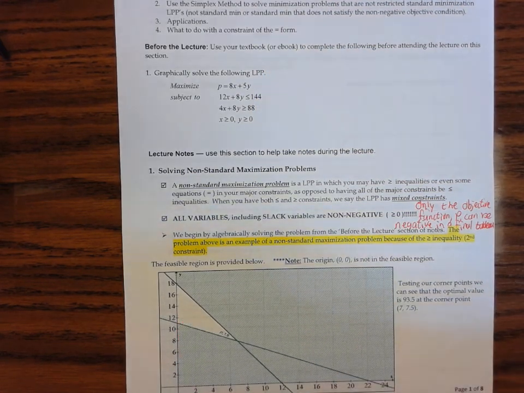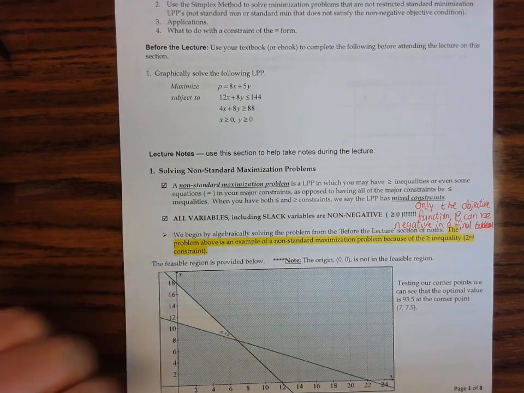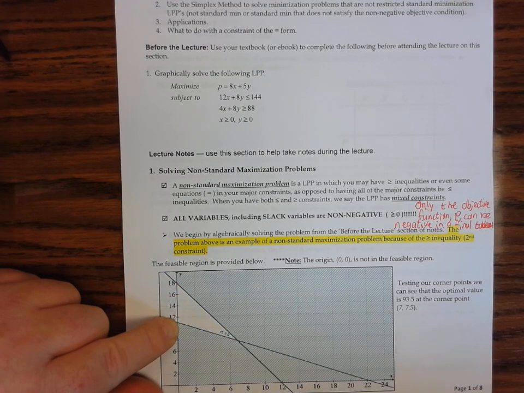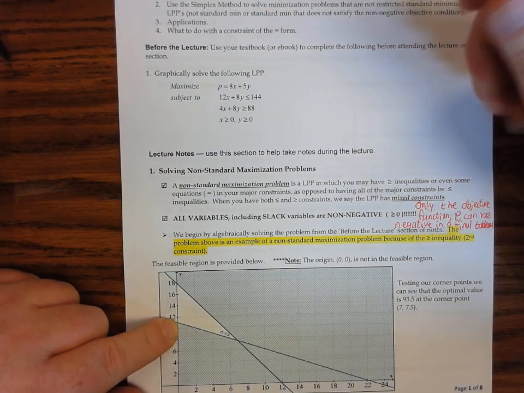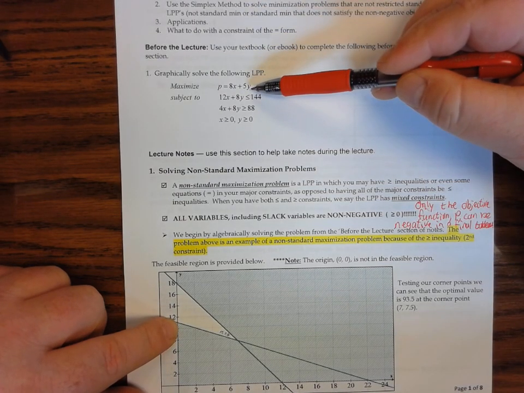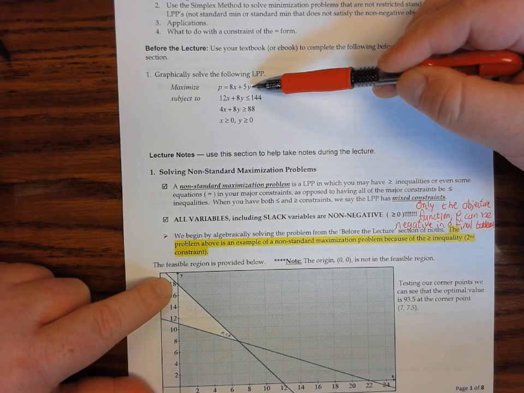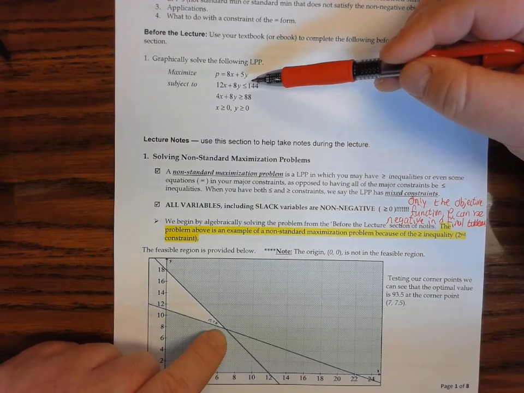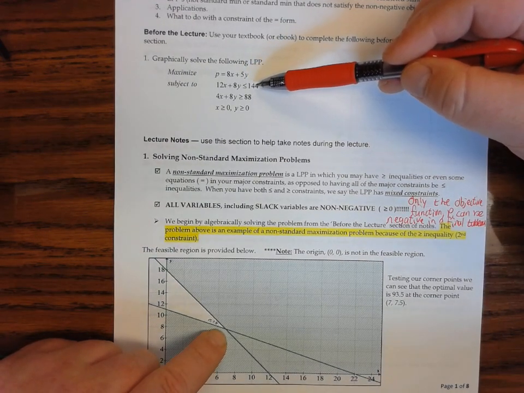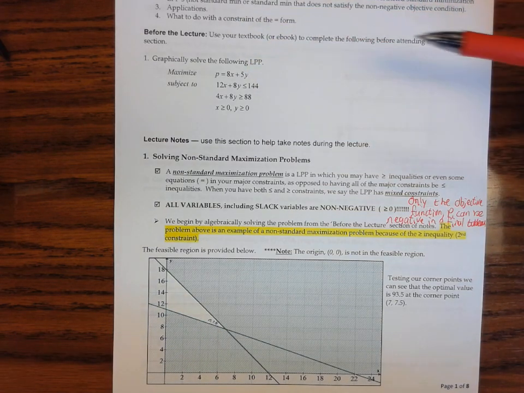We do have a bounded feasible region, so we know there is a solution and it will exist at one of the corners. Plug (0, 11) into the objective function and we get a P value of 55. Plug (0, 18) into the objective function and we get a P value of 90. Plug the corner point (7, 7.5) into the objective function and we get a P value of 93.5.